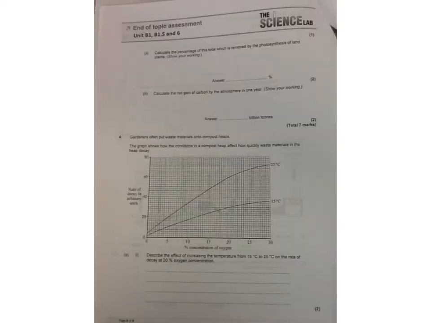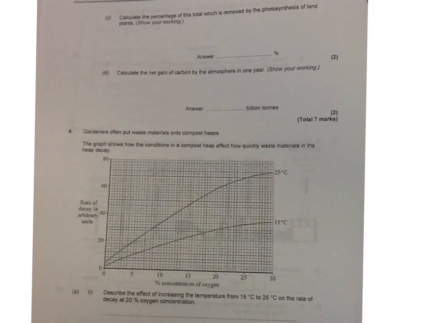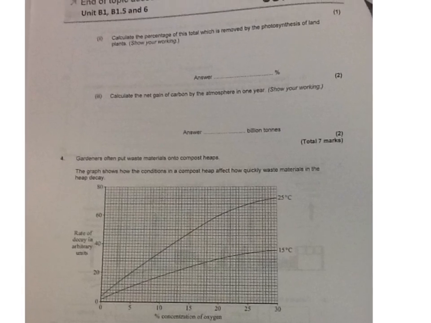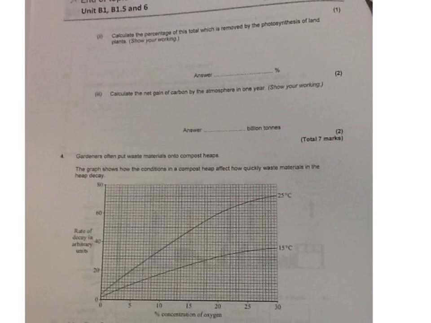So we zoom in again. Calculate the percentage of this total which is removed by the photosynthesis of land plants. So it's the same thing again, calculating percentages. So photosynthesis was accounting for, I think it was 100 billion.